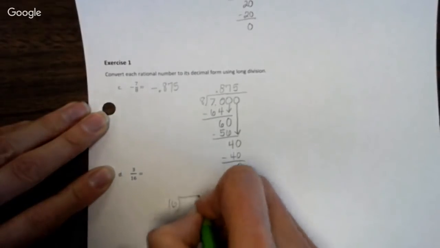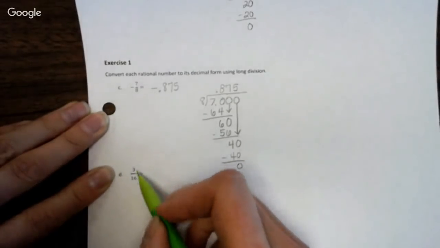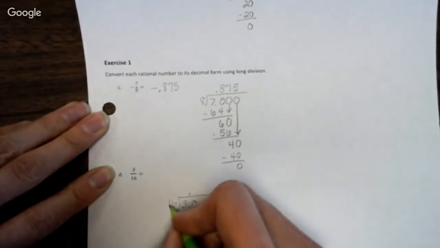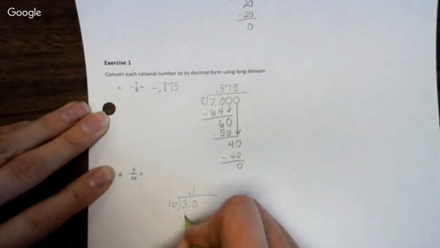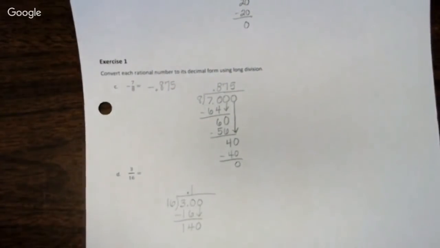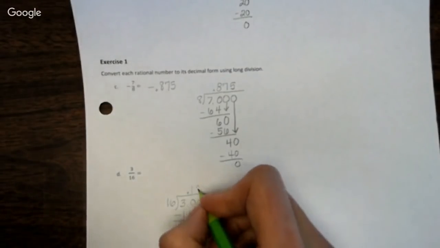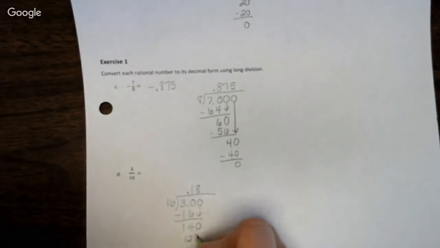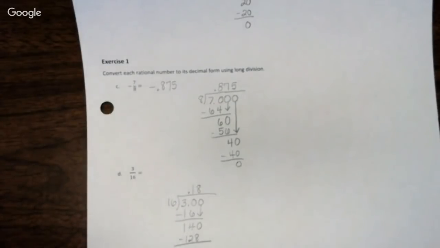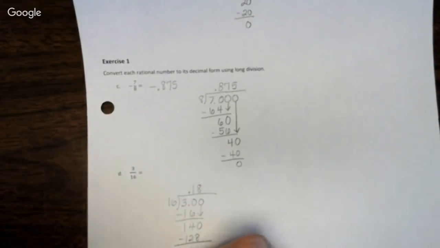All right, next one, we have 3 divided by 16. So when you tip it over, the 3 goes on the inside. 16 goes into 30 once. When we subtract, we get 14. Bring down the 0. 16 goes into 148 times, which is 128. When you subtract, you get 12.